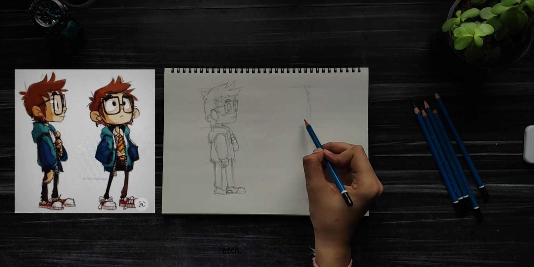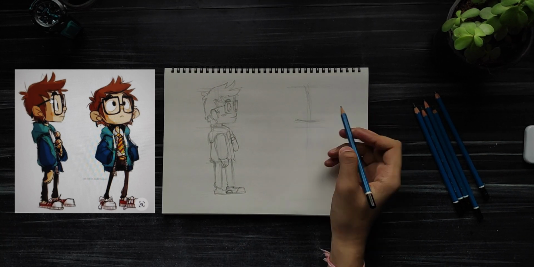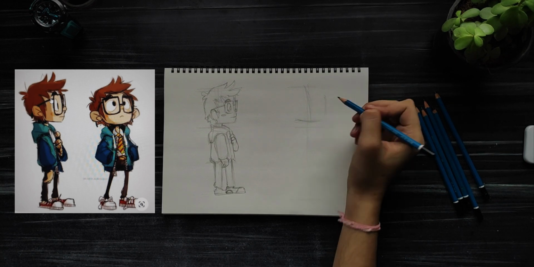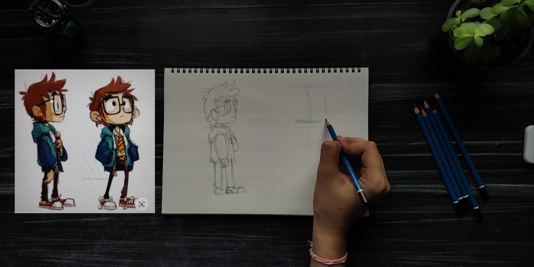For the front 3/4 view of the character, you can observe that the face is a bit skewed square kind of shape.